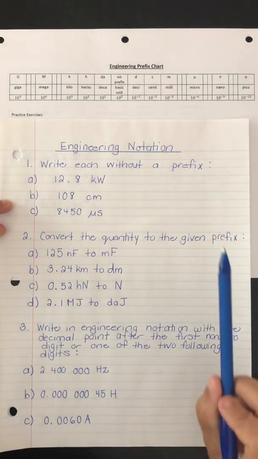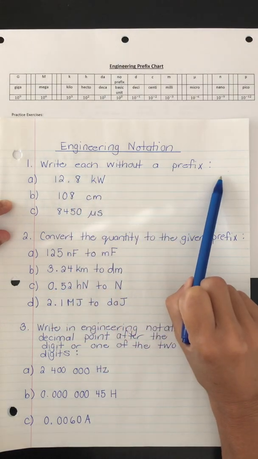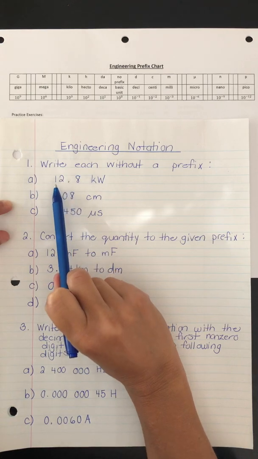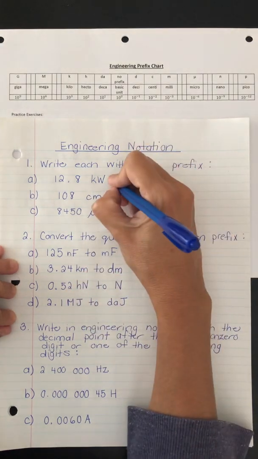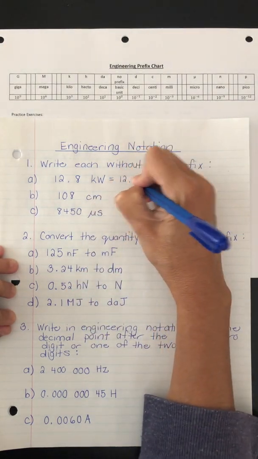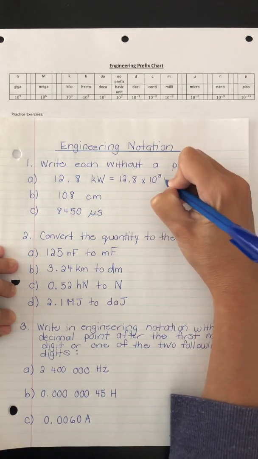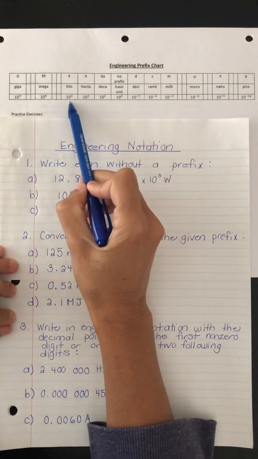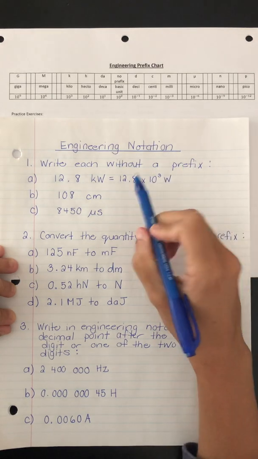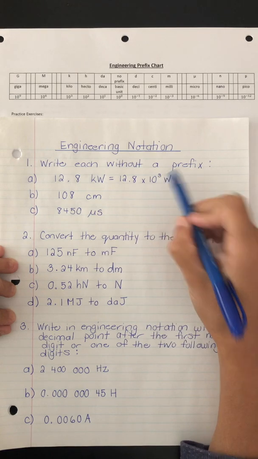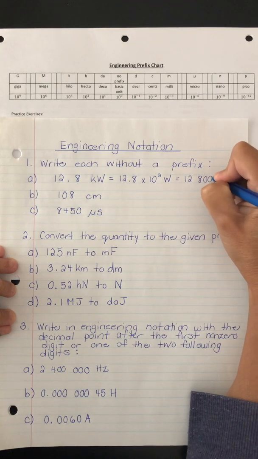Okay, here are the 3 things we'd like to do. First, we'd like to write each quantity without a prefix. So here's our first example. If we have 12.8 kilowatts, we use the chart to determine that this is the same as 12.8 times 10 cubed watts. And from there, we can eliminate the power by simply moving the exponent 3 places to the right. So this will be 12,800 watts.